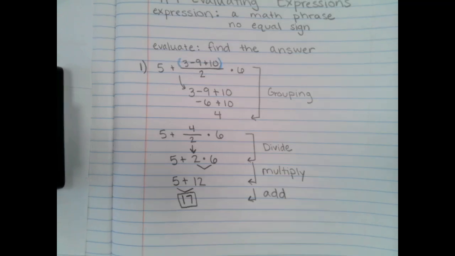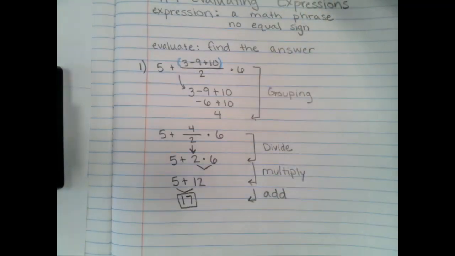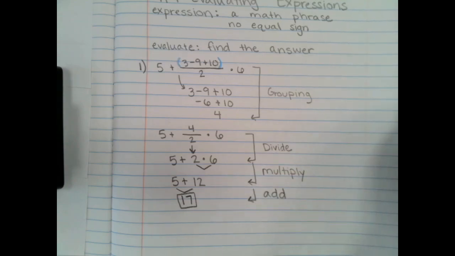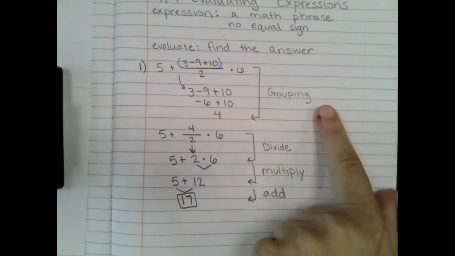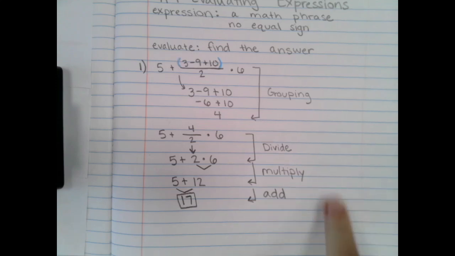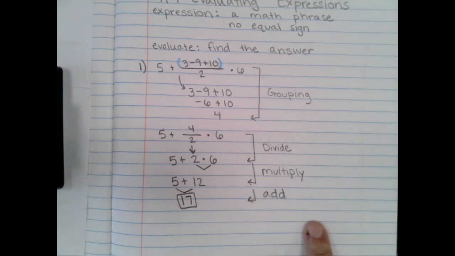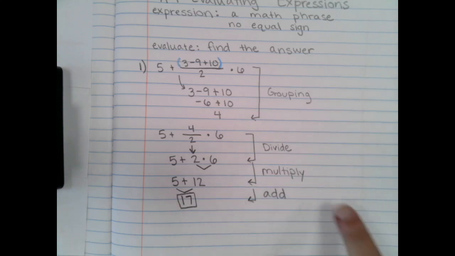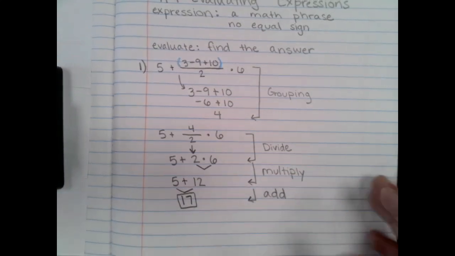So if you compare that to GermDOS, we started with grouping. We didn't have any exponents or roots, so we went to our multiplying and dividing. And remember, multiplying and dividing is whatever comes first, left to right. Okay, I'm not going to notate this every time. This is the only time that I'm going to write this specifically. If this helps you to go back and look and see what we did every time, you should go back and add that as we go. It's your notes. Add the stuff in that you need.